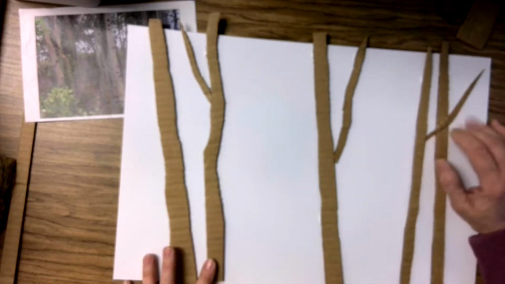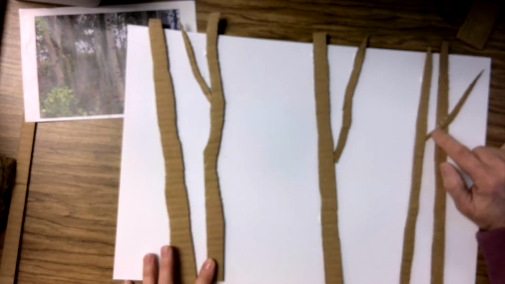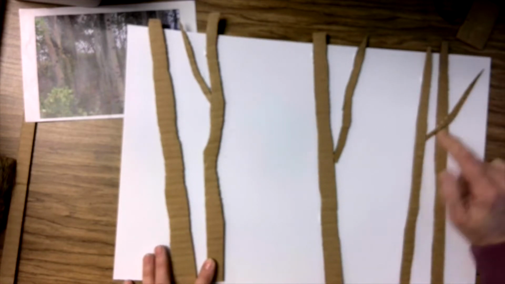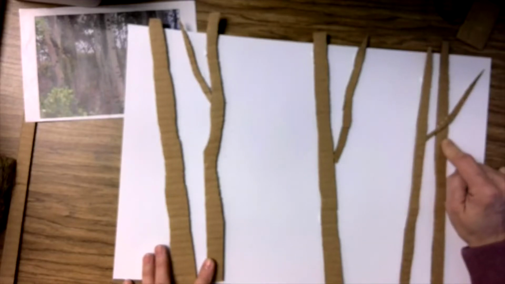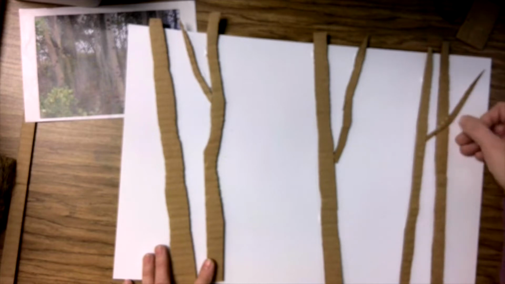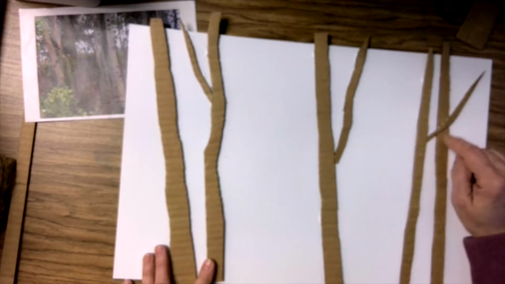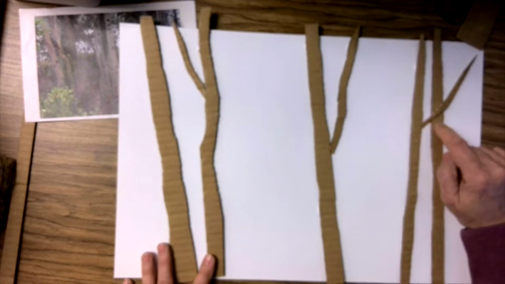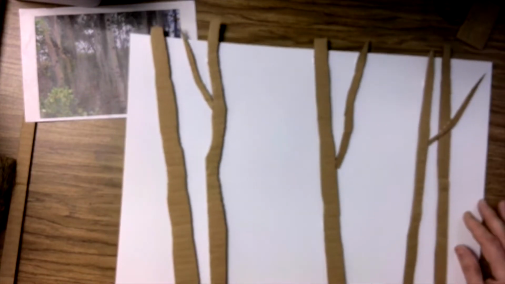You'll notice this one is a thin little branch, and I went ahead and put it across the top of this tree because I'm going to paint it to be in front of that tree. Now you could cut this where it stopped and started on either side of this other tree, allowing that limb to look like it was behind it, which would be perfectly fine as well.